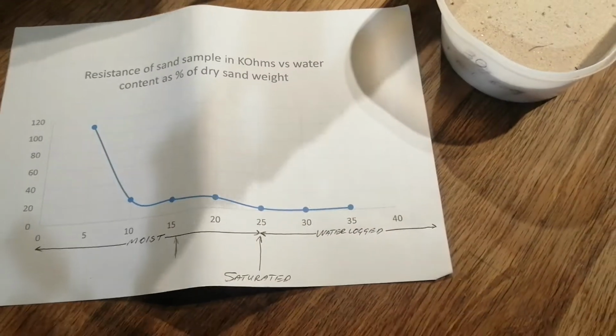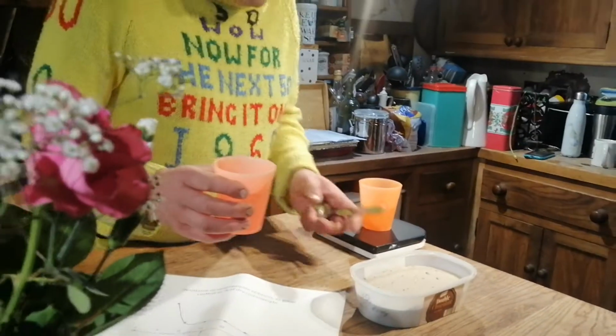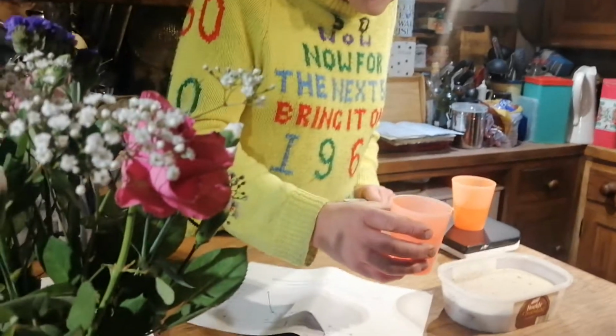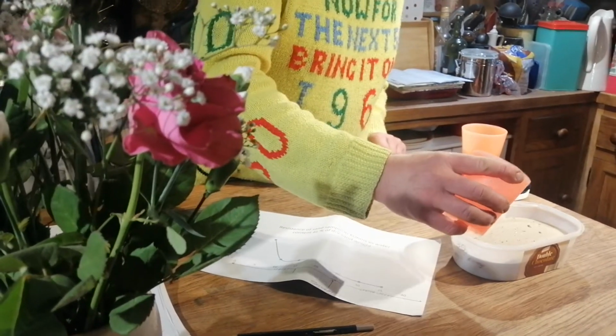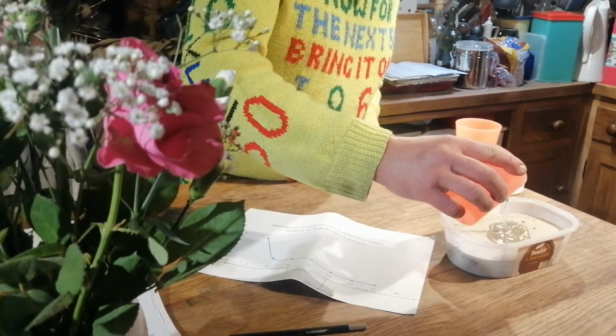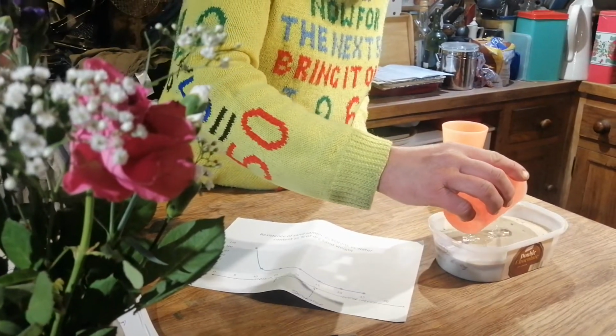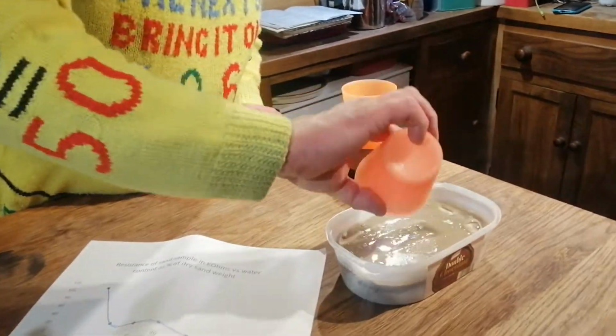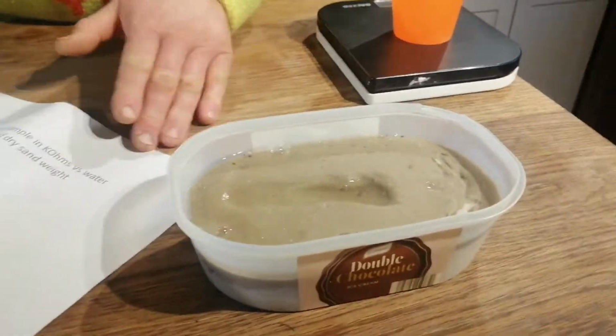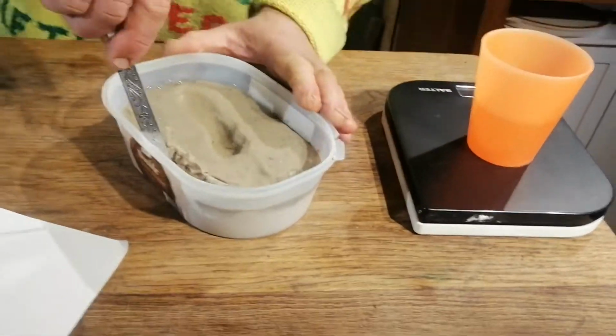Another thing, just as an aside, just to have a look at here as I add 16% water, is how the water does compact the sand as you add it, even on this sample. If I just tip the water in, you can see how the sand actually shrinks to some extent. Now, what we'll do is stir that in and mix it well in.